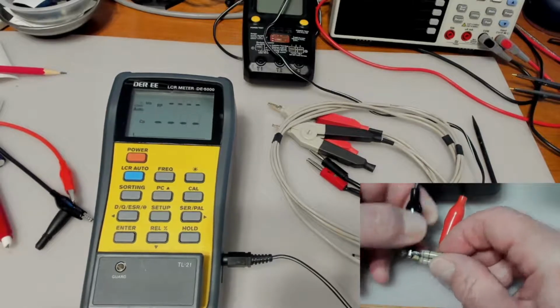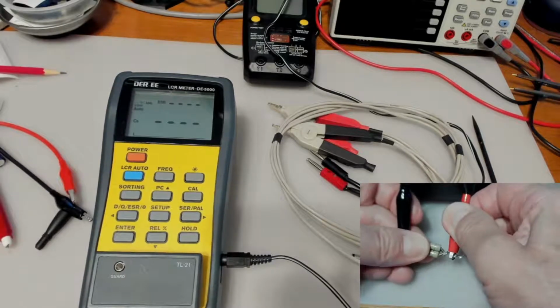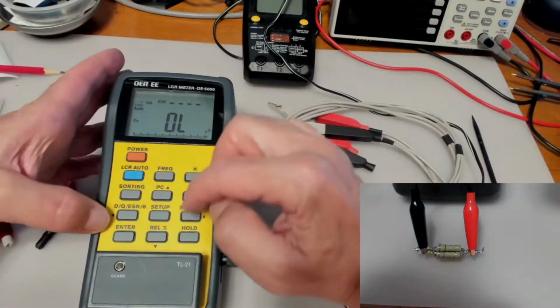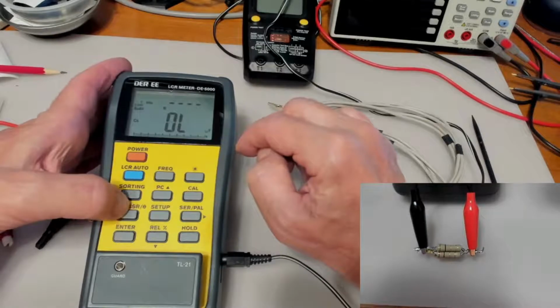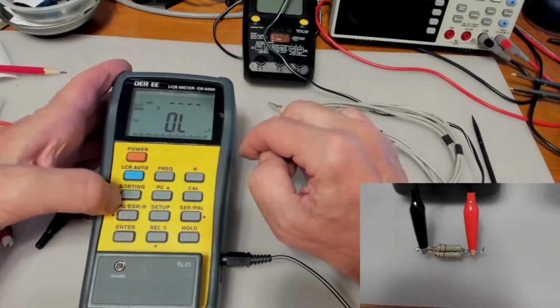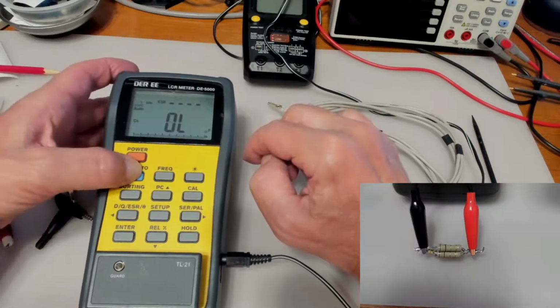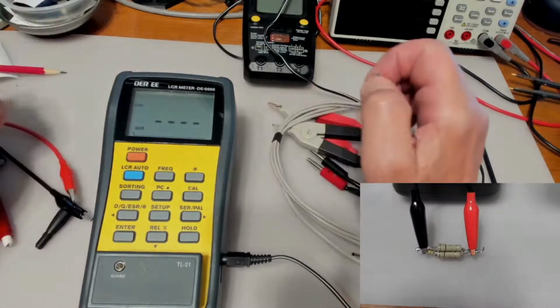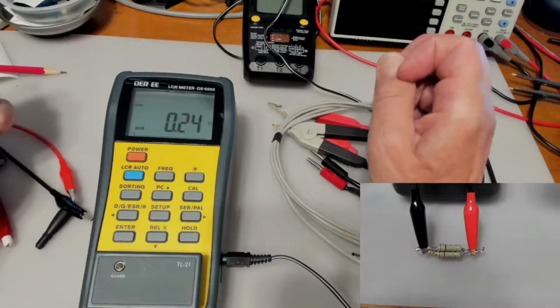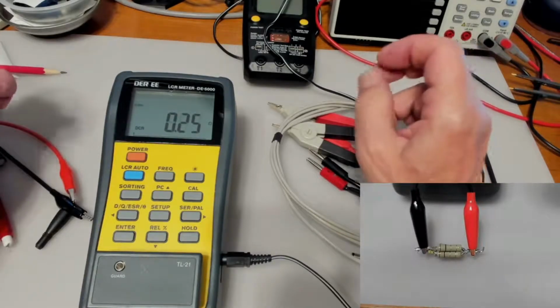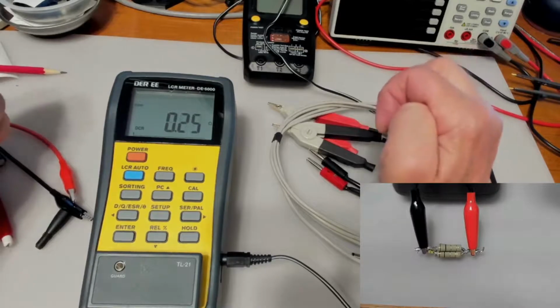One thing I didn't show on the big meter is that it can be used as a milliohm meter as well. And this one too, if you go to, oh, I think it's this button here, isn't it? When you go to DCR mode, it tells you 0.25 ohms, but on the big LCR meter we got 4 digits.